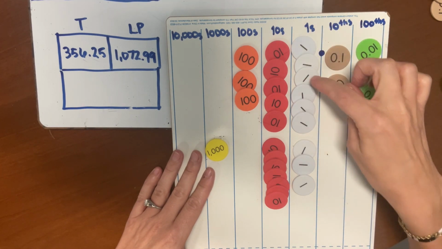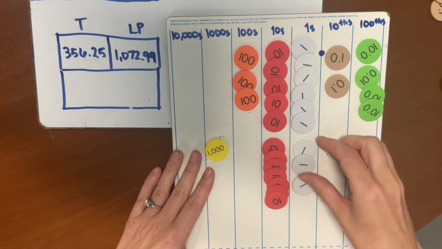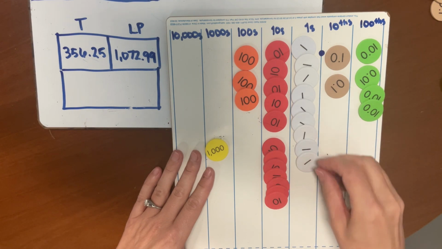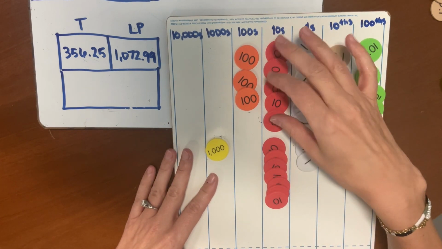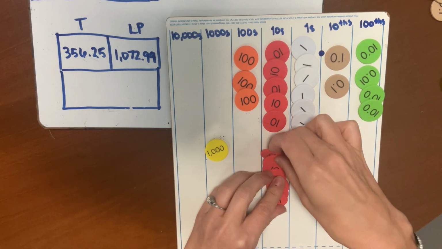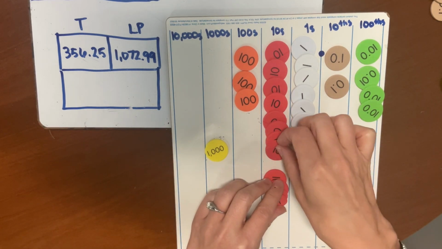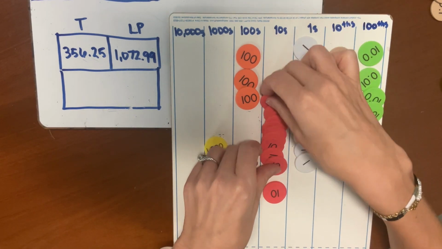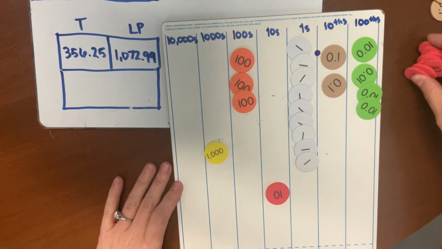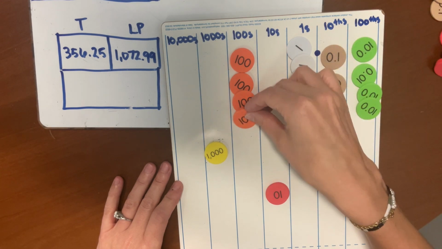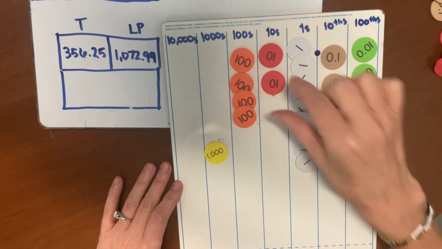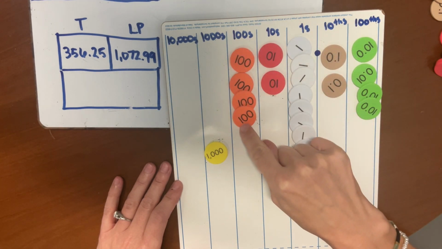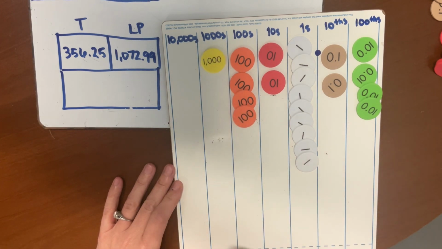Now I have 2 tenths left. And I had 6, 7, 8, 9. So I don't need to trade any of those. And here I have 5, 6, 7, 8, 9, 10 tens altogether. So I can trade that out. 10 tens is equal to 100. So I move that up. I have 2 tens left. And then I have 4 hundredths and 1,000.